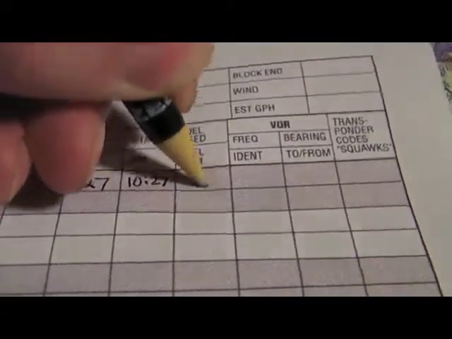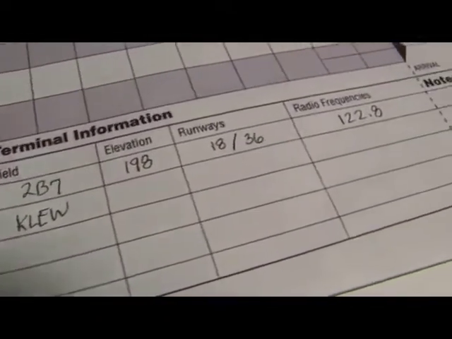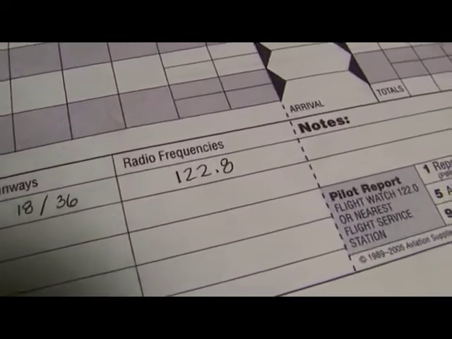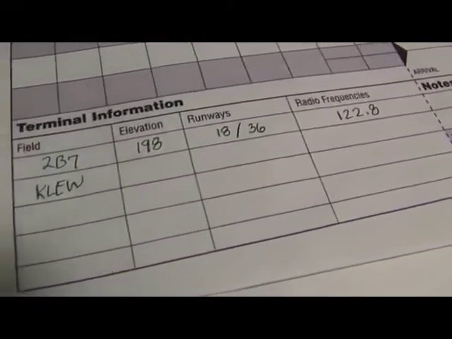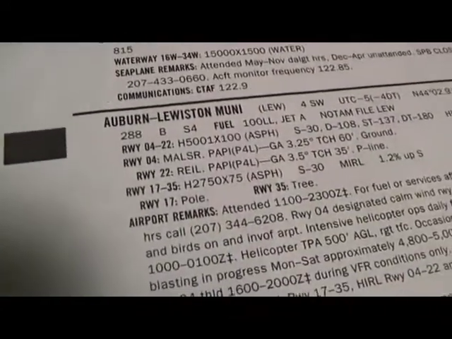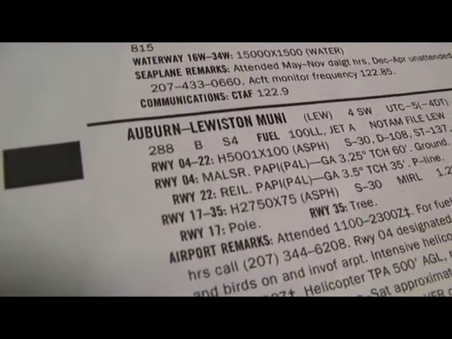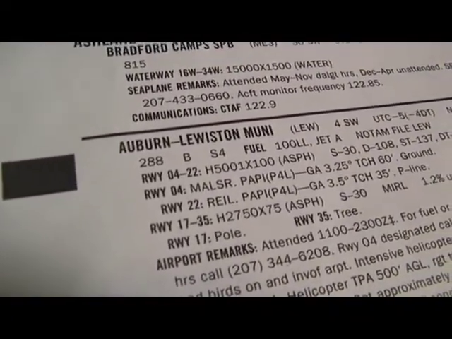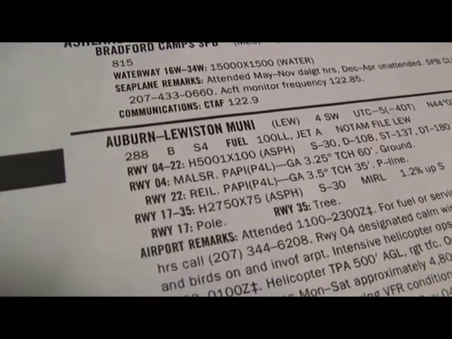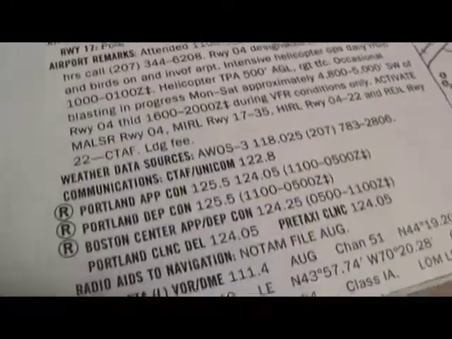So the other part of the flight planner we put in is the information about each airport, and we can get this information from the airport directory and facility directory. And here's Auburn Lewiston, 288. There is the elevation. We'll punch that in. The runway is 4 and 22, and it's 5,000 feet long, so plenty of space to land a little Cessna. And we get all our other information here that we might need to know about the airport. The communications is an important one, of course, as that's the 122.8.